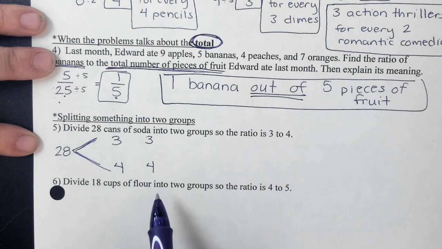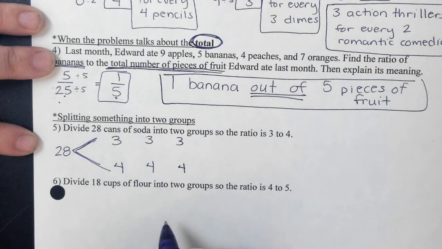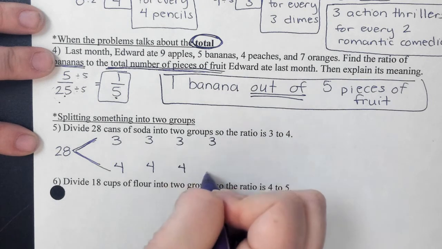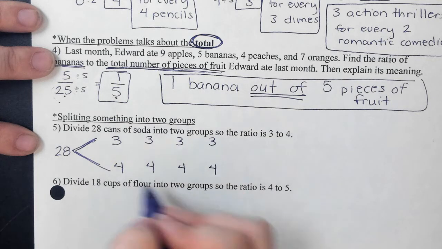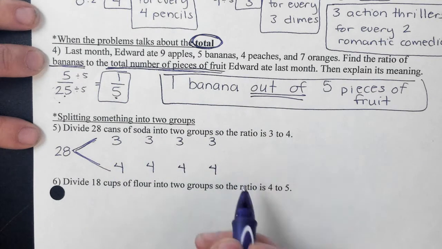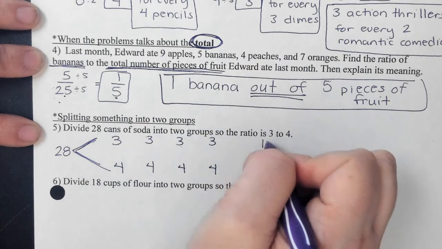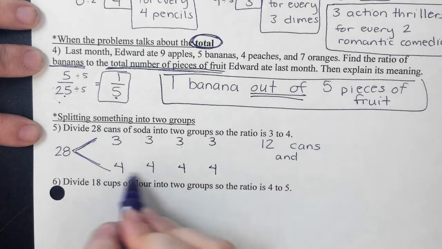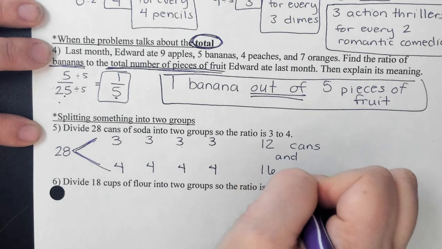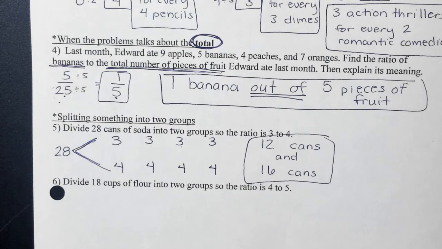14. So do I need to keep adding? Yeah. So I'm going to put 3 more on top and 4 more on the bottom, which gives me 21. And I'm going to put 3 more on top and 4 more on the bottom. 28. So that gives me 28. Y'all agree? So how many cans did I put in the first group? 12 cans in the first group. And how many am I putting in the second group? 16. So that would be my split up. 12 cans and 16 cans. Okay.